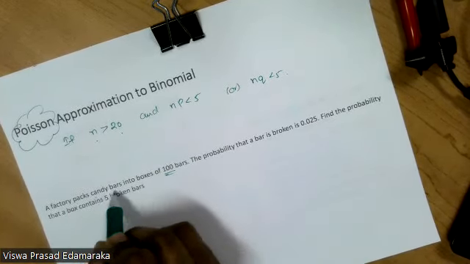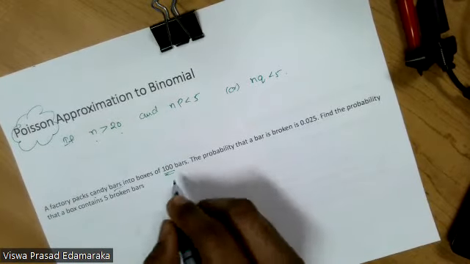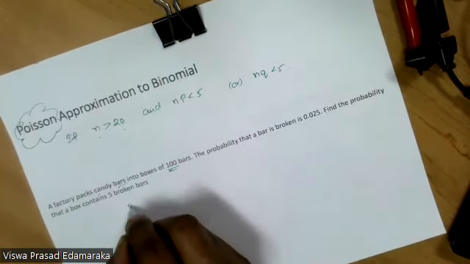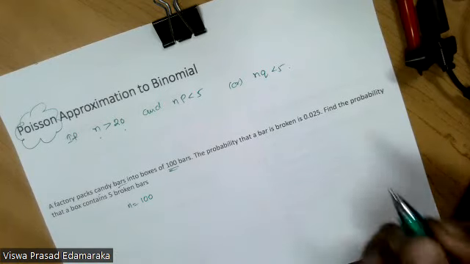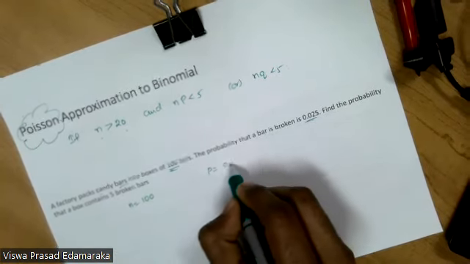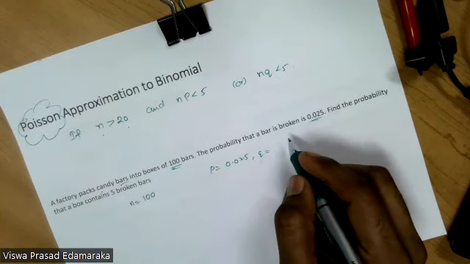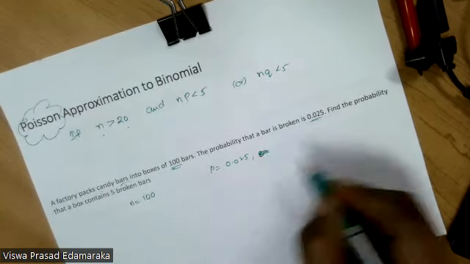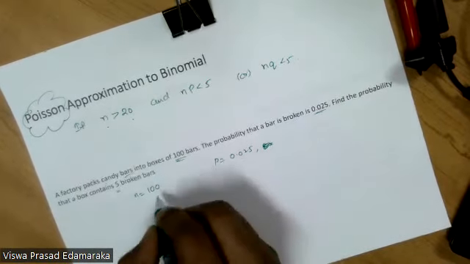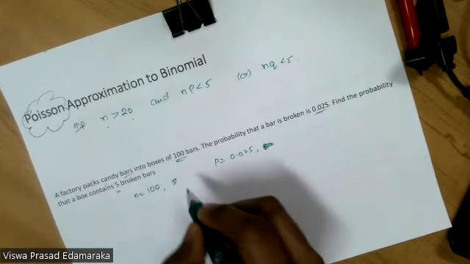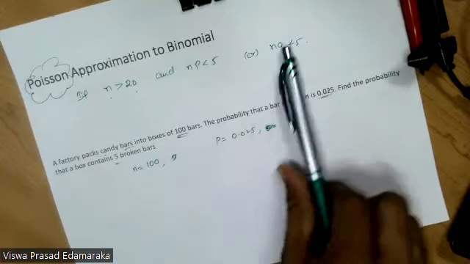So a factory packs candy bars into 100 bars. So n equals 100 bars. The probability of a broken bar is p equals 0.025. I think we don't require q in this problem. We need to find 5 out of 100, which is very difficult. So what are the two conditions?